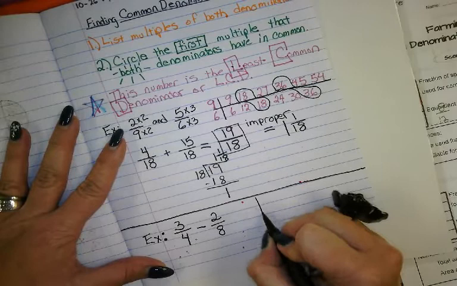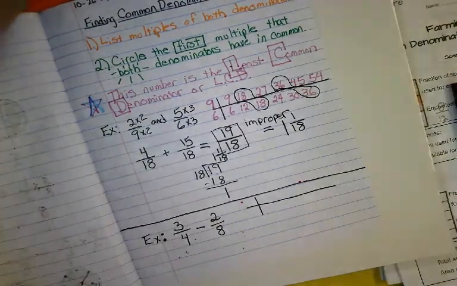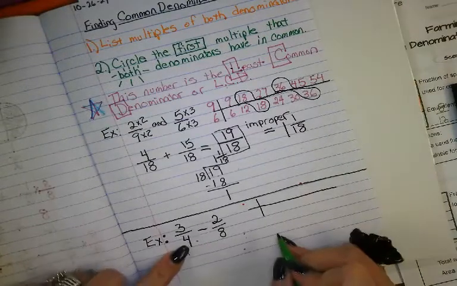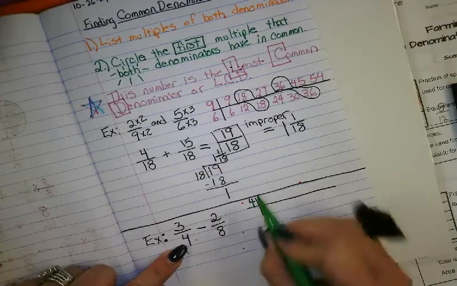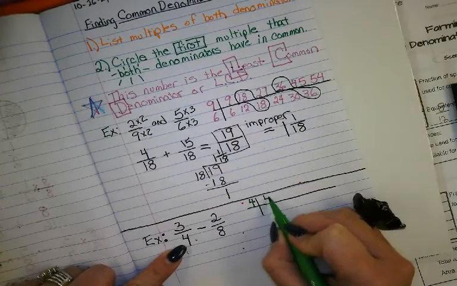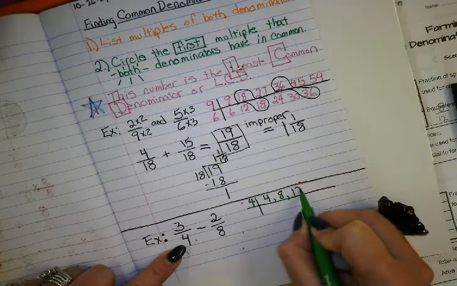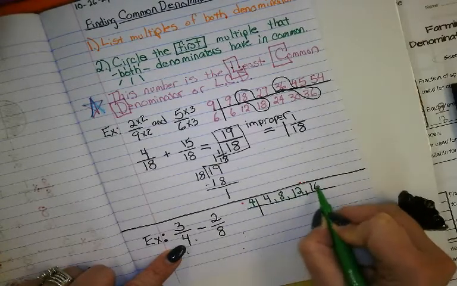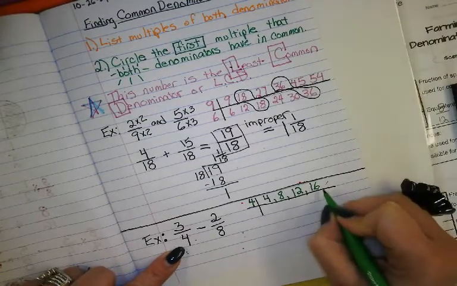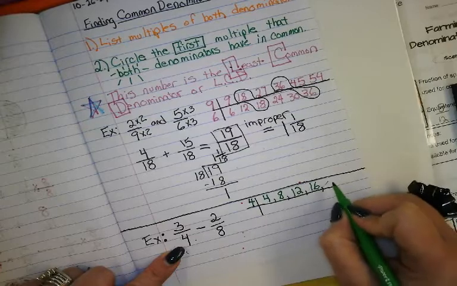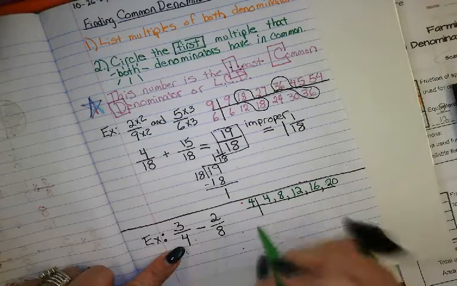So I'm going to make myself a little T-chart off to the side here. And I'm going to list out all of the multiples for 4. So if I counted by 4s, I would start with 4, 8, 12, 16, 20, and I can keep going. We're going to stop there.